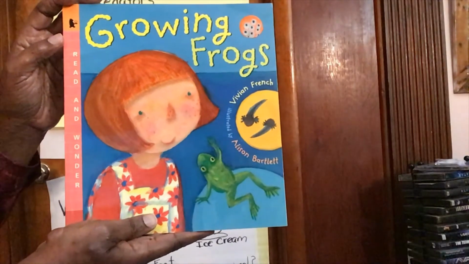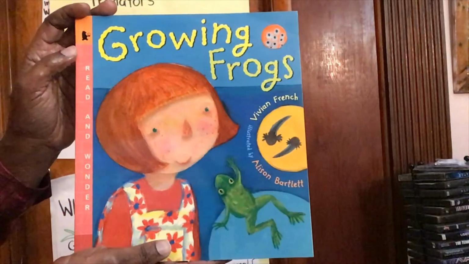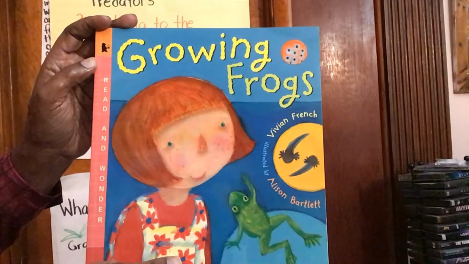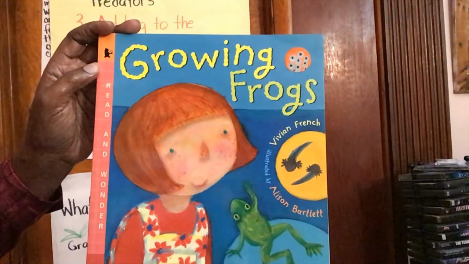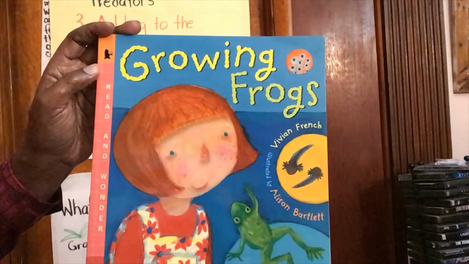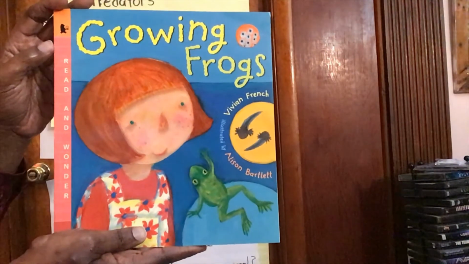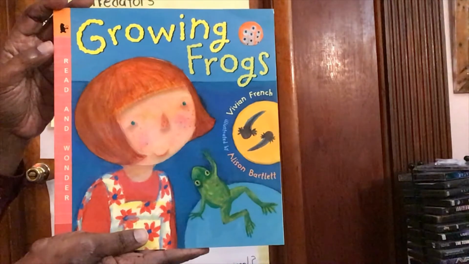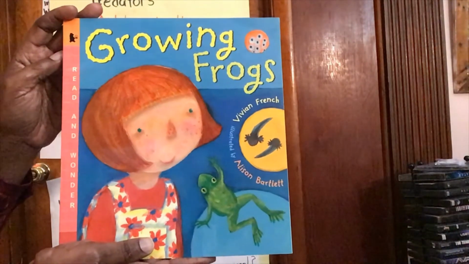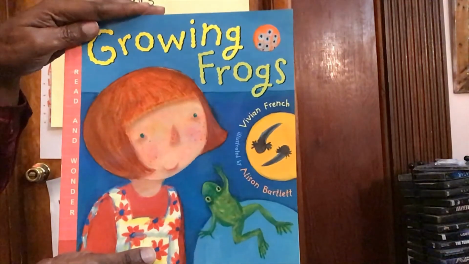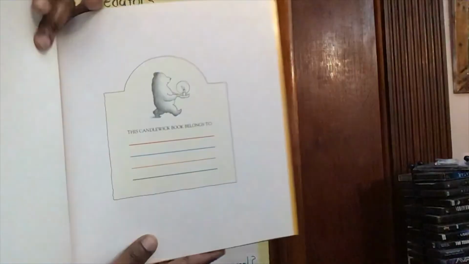Hi, friends. Today's book is called Growing Frogs by Vivian French, illustrated by Allison Bartlett. It's about the life cycle of the frog, and it's about one little girl's experience raising frogs. It should be a really interesting book. Let's open the book and find out.